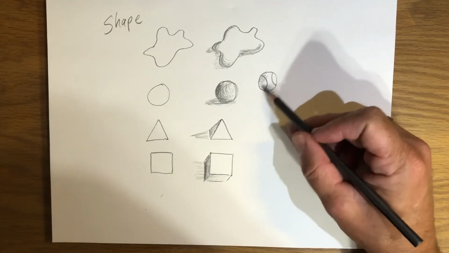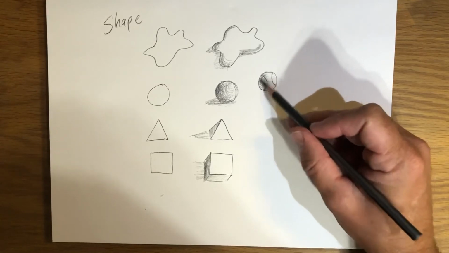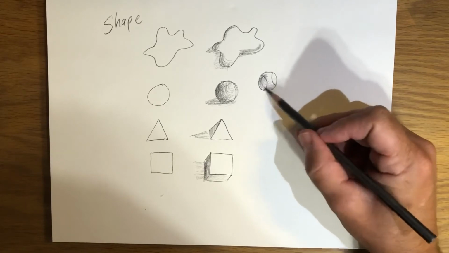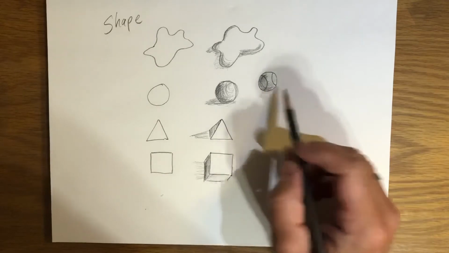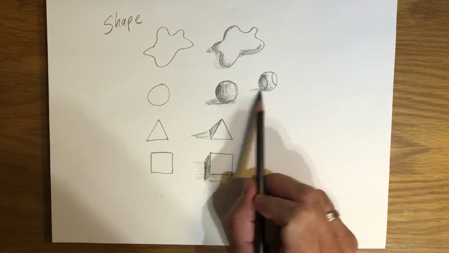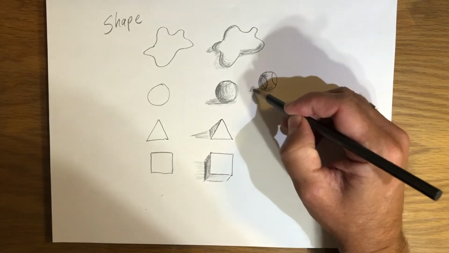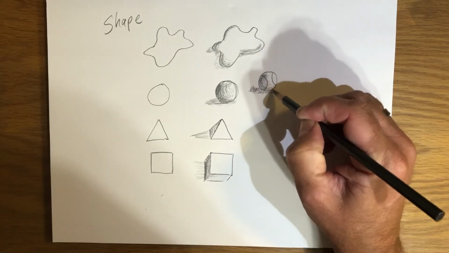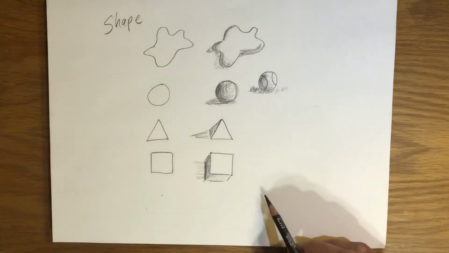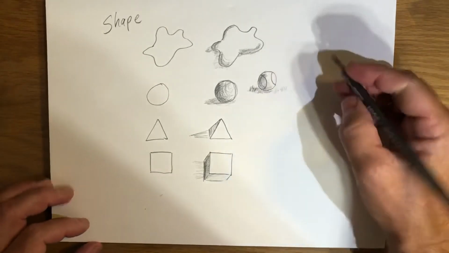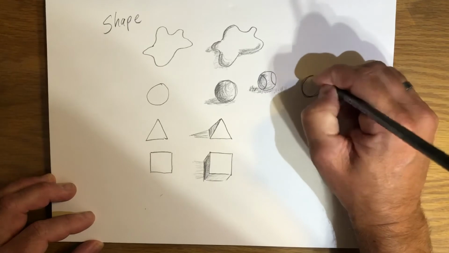You know, and then just a little bit of form to show how the light's hitting it. And maybe it's flying in the air, or maybe it's just sitting on the ground, or sitting in some grass. Okay, so you want to take a tennis ball, make it look more like a baseball.